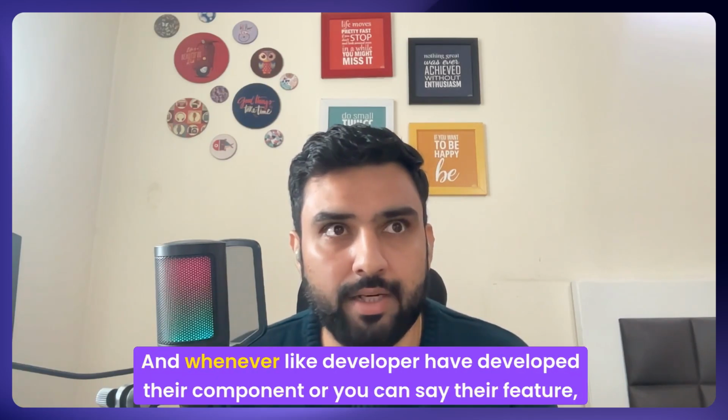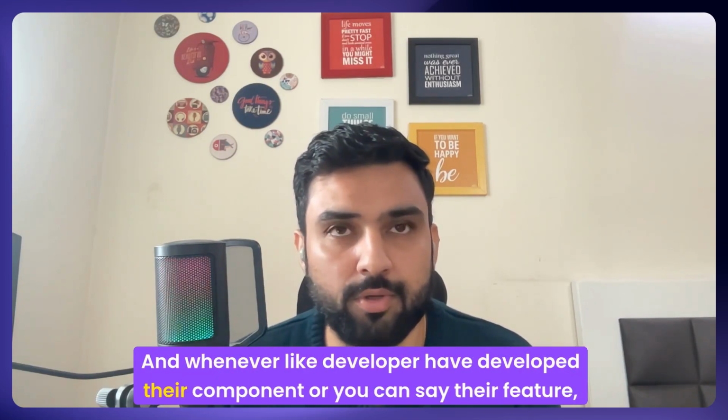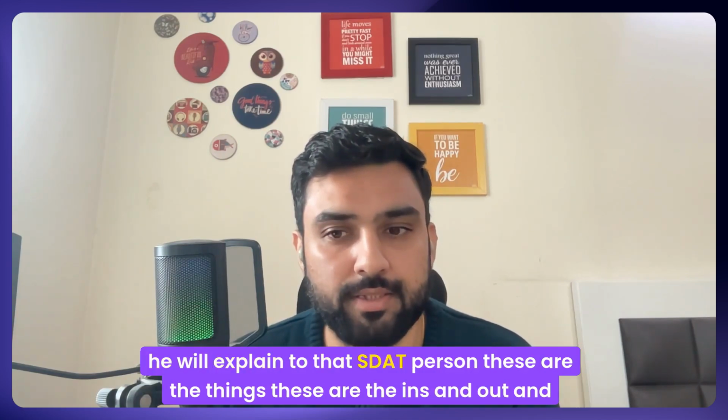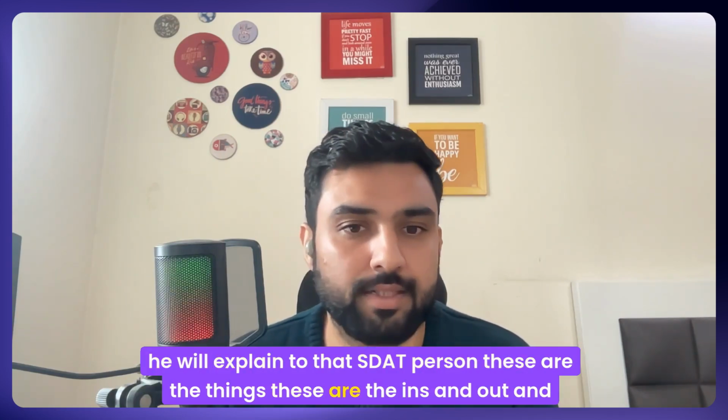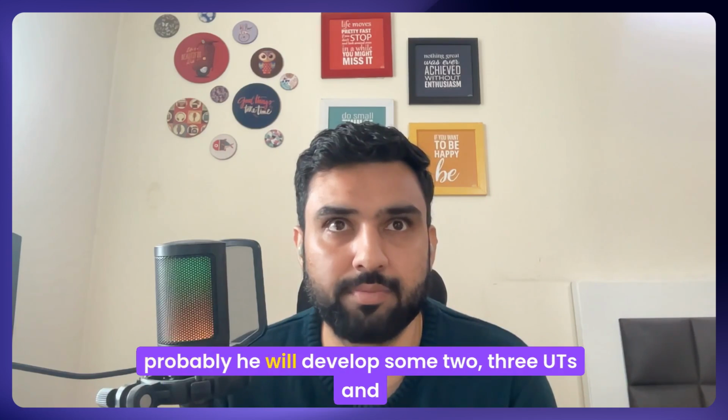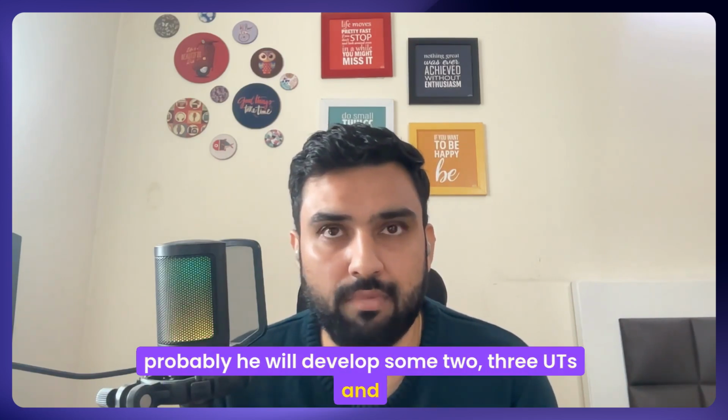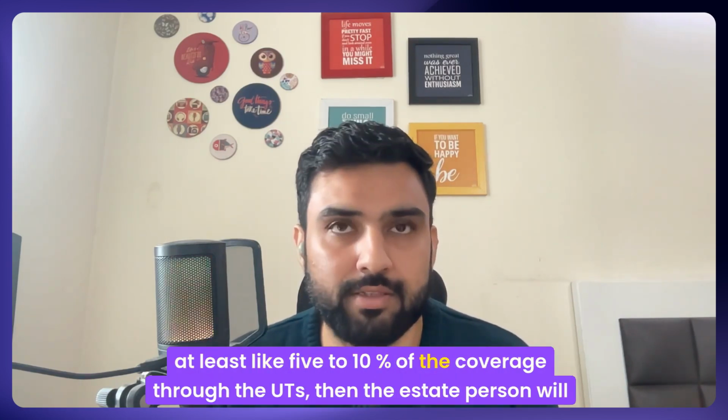And whenever a developer has developed their component or feature, he will explain to that tester the ins and outs, and probably he will develop some 2, 3 UTs and at least 5 to 10% of the coverage through the UTs.